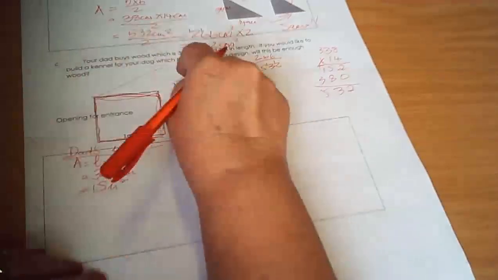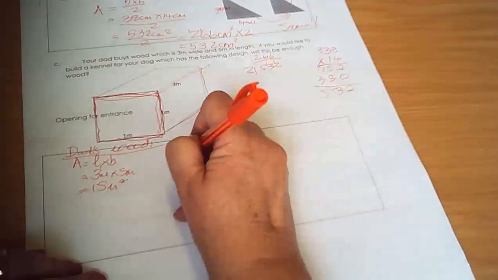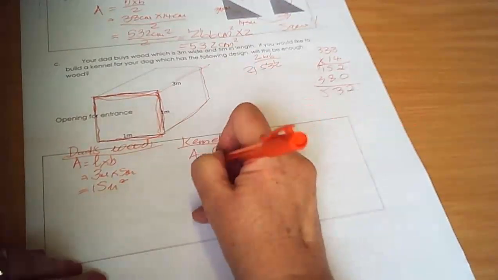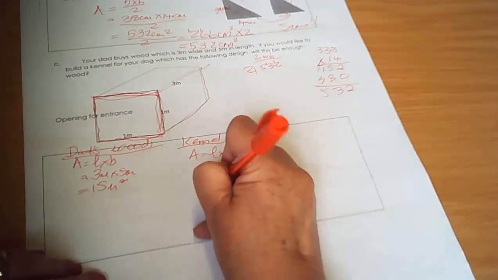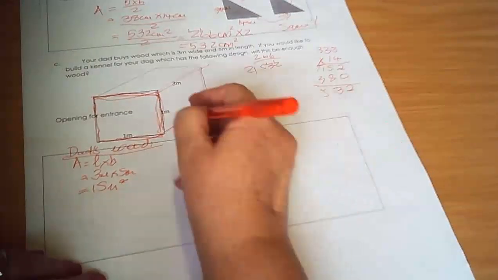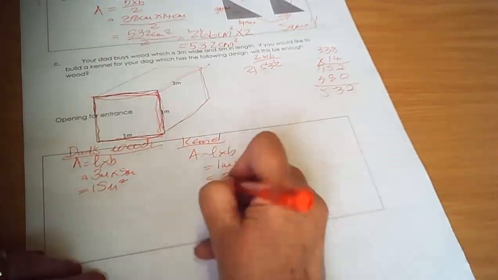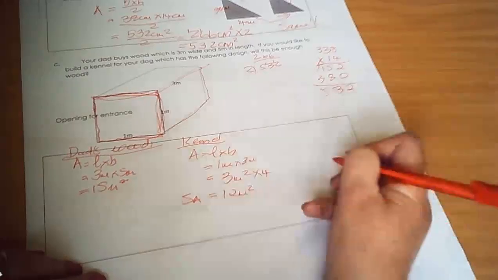Okay, the kennel is 4 of these sides. So let's do this first. This is area equals length times breadth, and that's going to be 1 meter times 3 meters. And that is 3 meters squared. But there are 4 of those, so times by 4. That gives me surface area 12 meters squared.